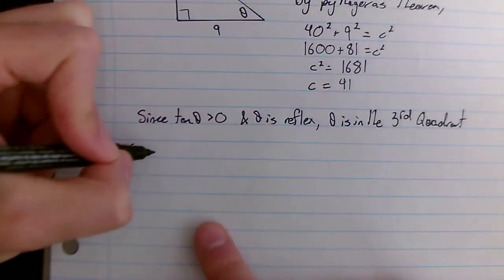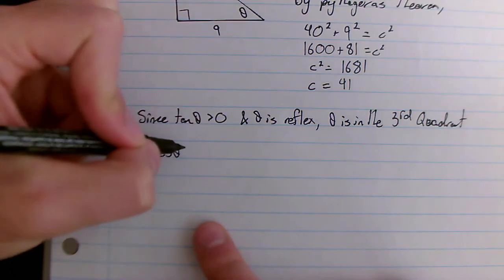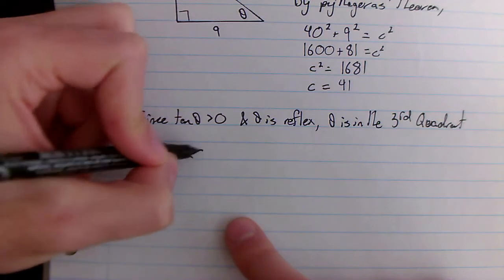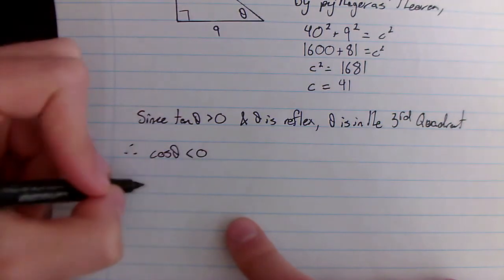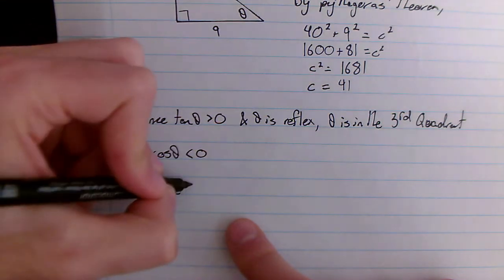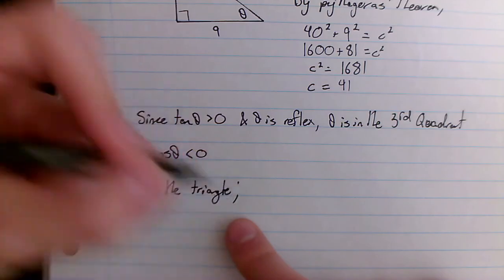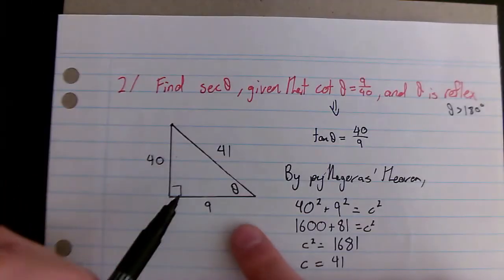So we make the statement: in the third quadrant, cos theta is going to be less than 0. Then we can make a statement by the triangle. By definition, cos theta is adjacent over hypotenuse, which we see is 9 over 41.